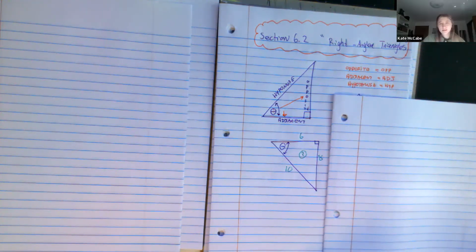We're on to triangle 2 now. What is 8? Opposite. What's 10? Hypotenuse. So 6 is the other one. Okay, last one. How long is the adjacent? Three. Opposite. 4. Hypotenuse. 5.